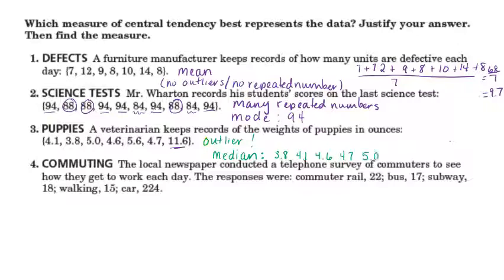All right, 5.0, 5.6, and 11.6, that outlier right there. All right, so what's in the middle? 4.7. All right, so the median of that is 4.7.